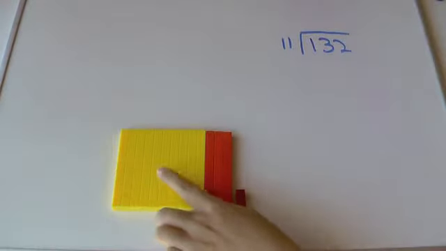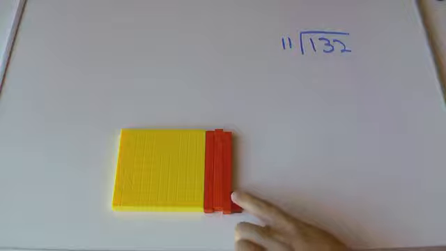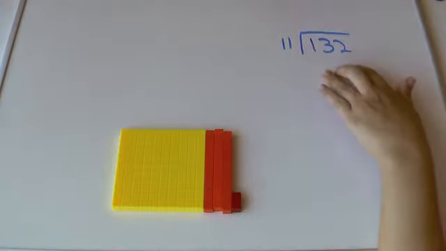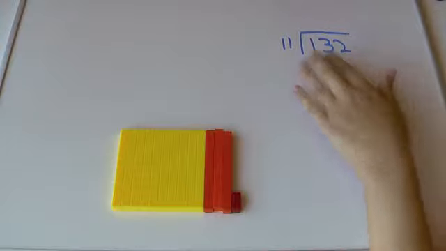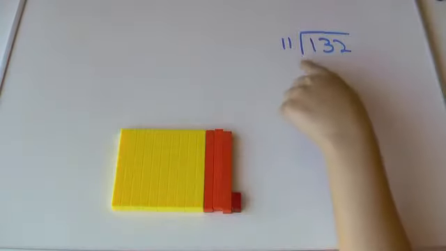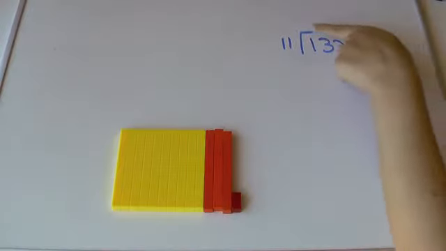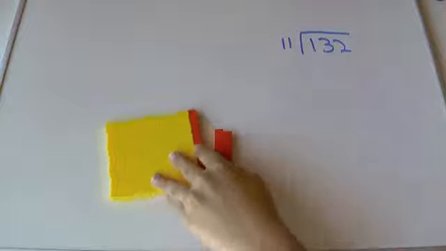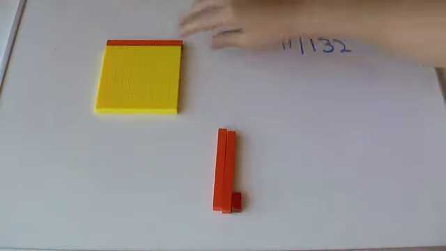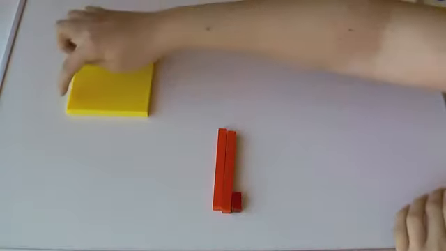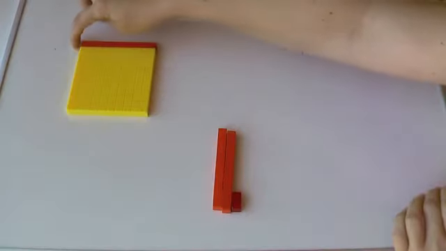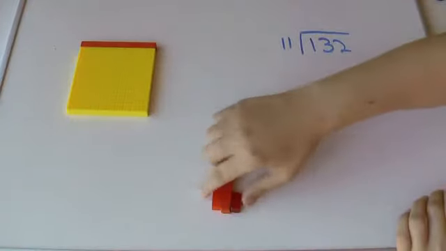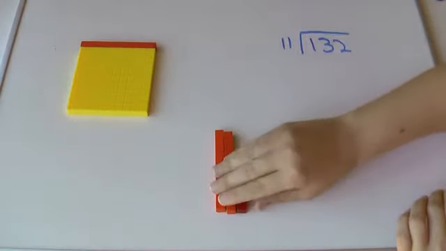So we have 132. And we want to know how many 11s are in 132. Or I want to make a rectangle out of 132, and I want 11 on one side, and I want to know what the other side is. So first thing I can do is take my 100 and a 10, and I've made a rectangle with 11 on this side. And what do I have on this side? I have 10. Now can I do that again? No, I can't. I don't have another 110.